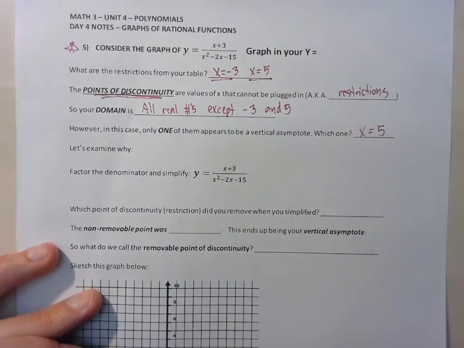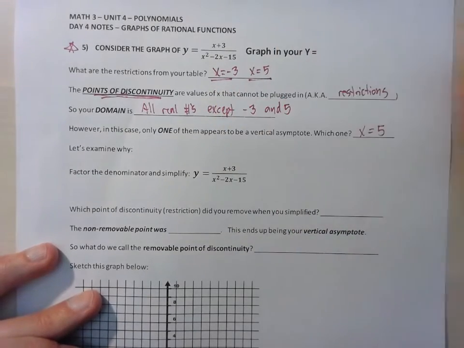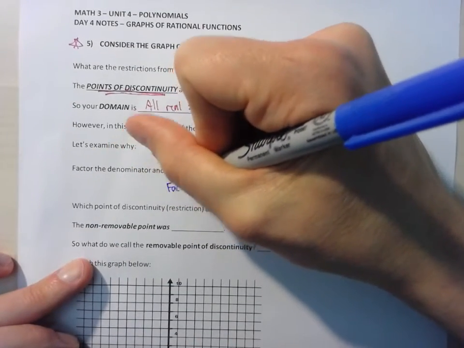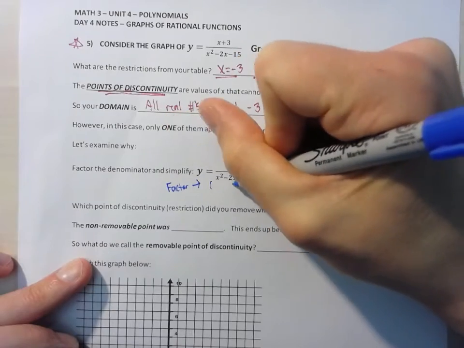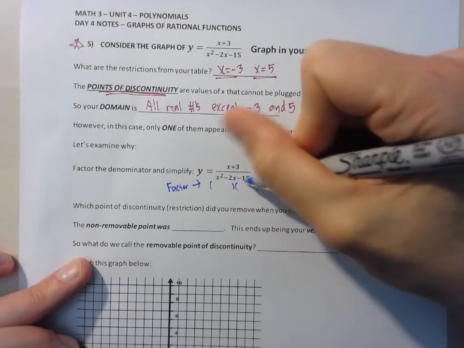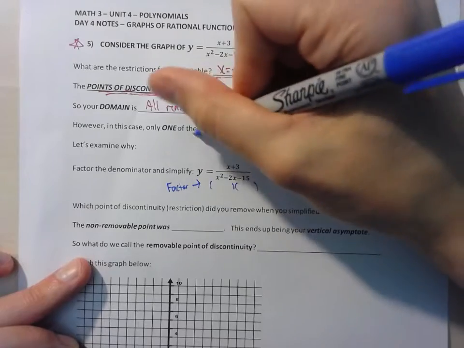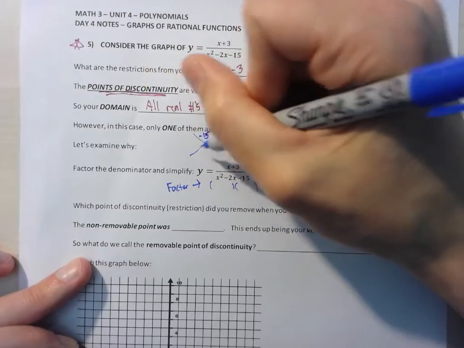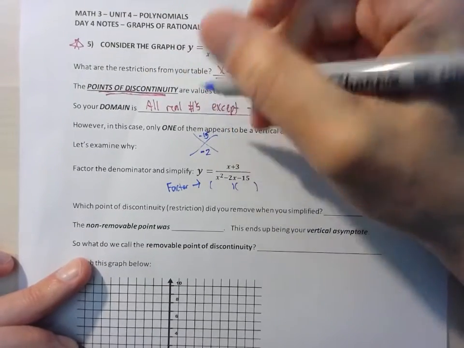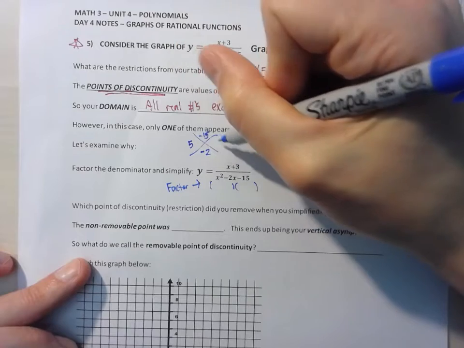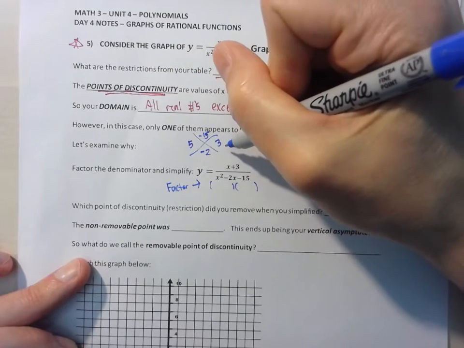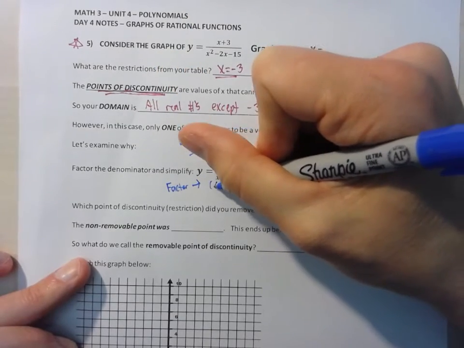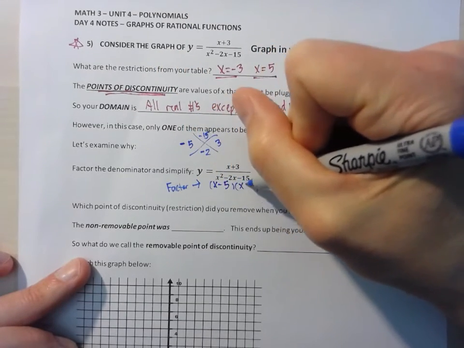So what happens is, on this problem, x squared minus 2x minus 15 can be factored into two binomials. And you can do that by looking at the last number, -15, and finding two numbers that multiply to negative 15 that'll also add to negative 2. So I know 5 and 3 multiply to 15. I can get them to add to negative 2 if the 5 is negative. So my factors are going to be x minus 5 and x plus 3.